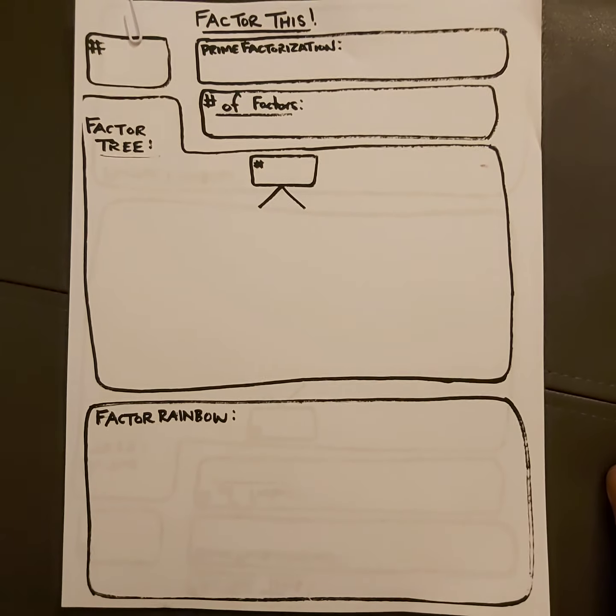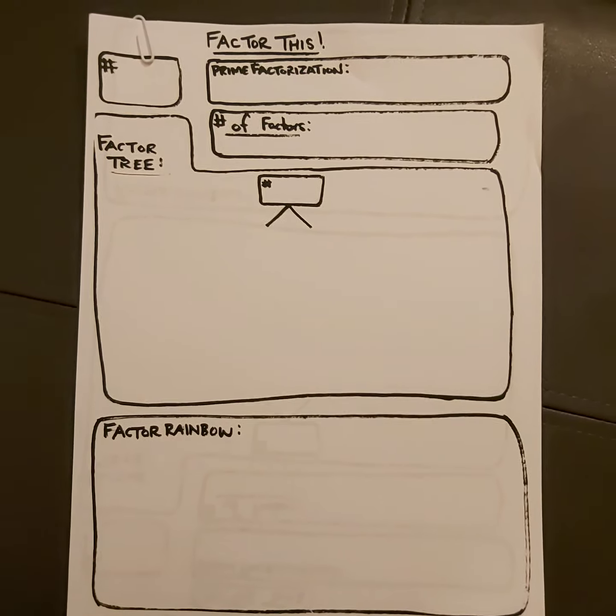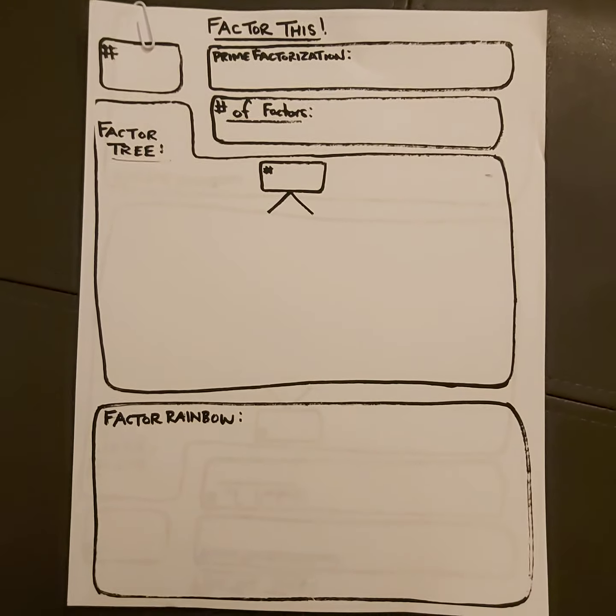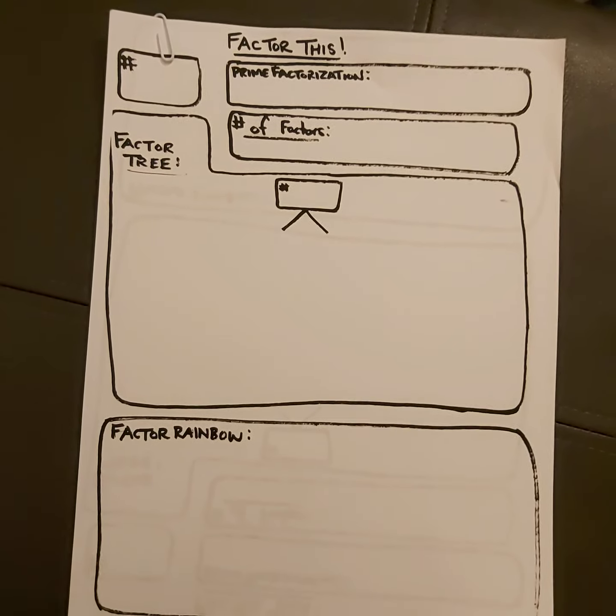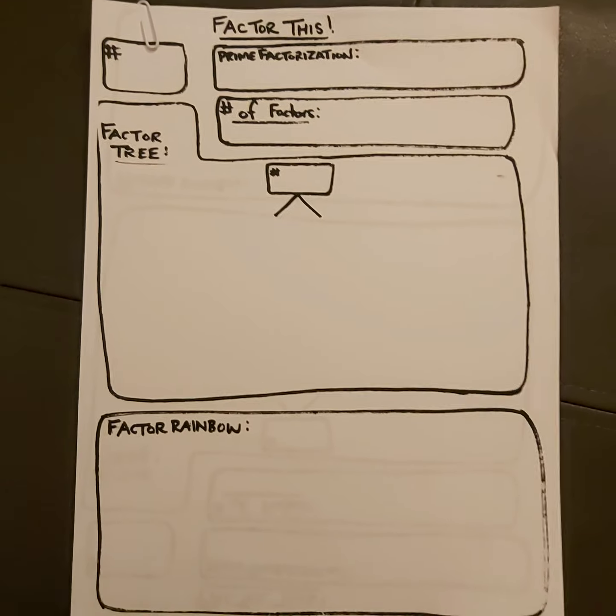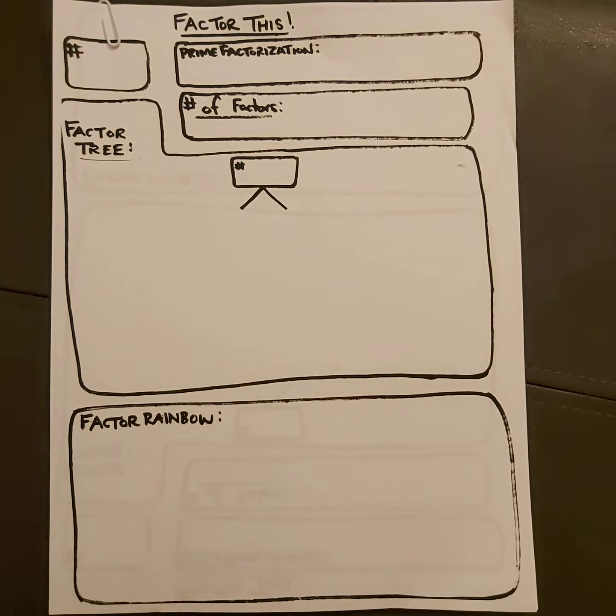Okay, guys, I'm going to try my best to give you a little tutorial on factoring numbers using factor trees and prime factorization, and ultimately to get all the factor pairs using a factor rainbow.